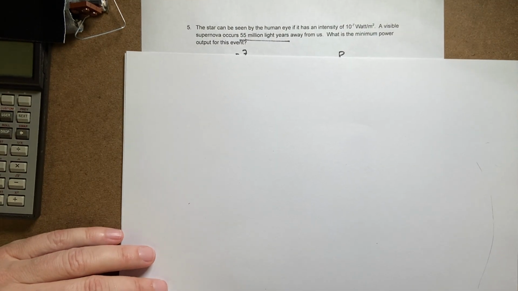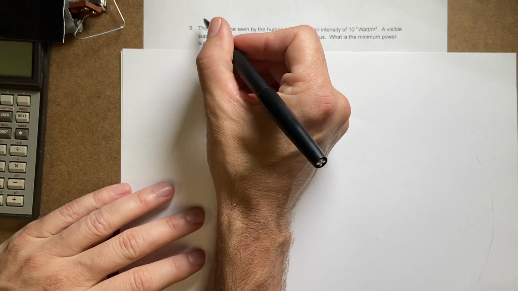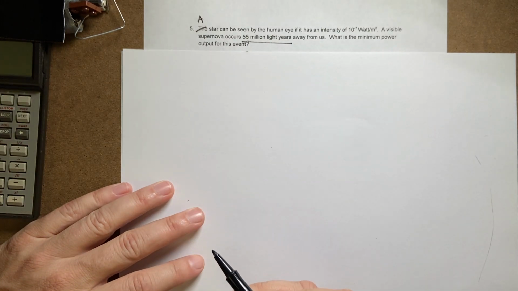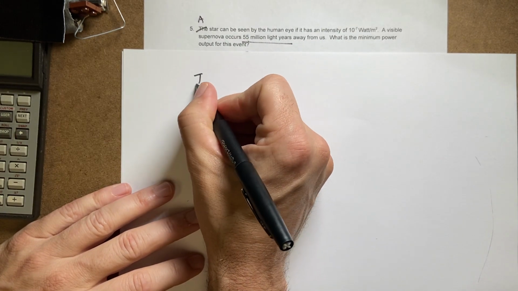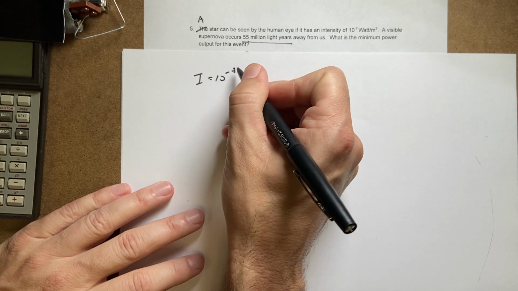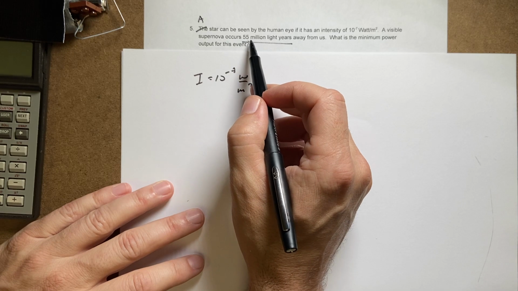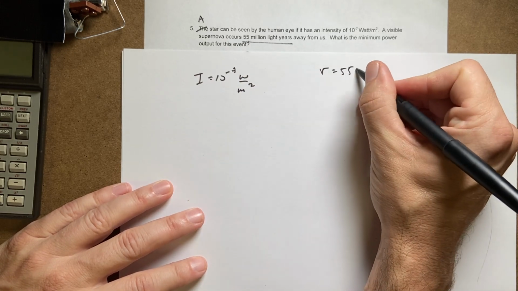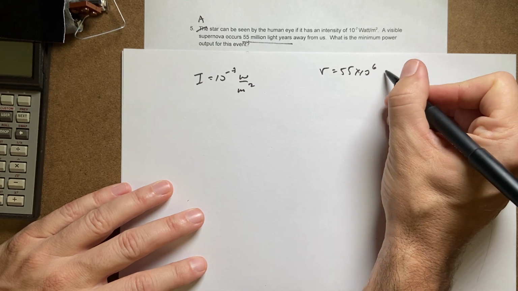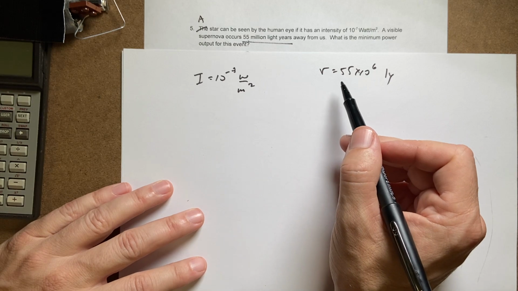Okay, so here I have a star. I wrote this question: a star can be seen by the human eye if it has an intensity of I equals 10 to the negative 7th watts per meter squared. A supernova occurs 55 million light years away. So I'm just going to call that R equals 55 times 10 to the 6th light years. What is the minimum power of the supernova?